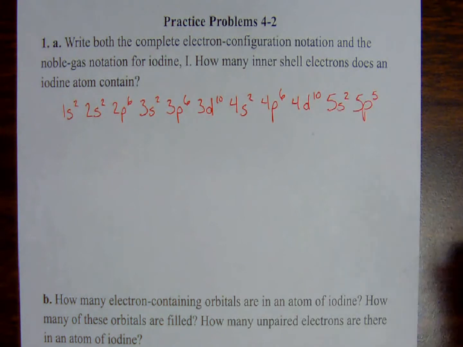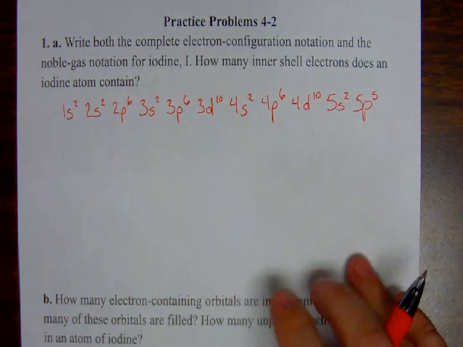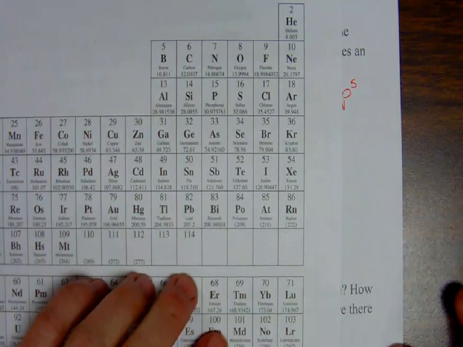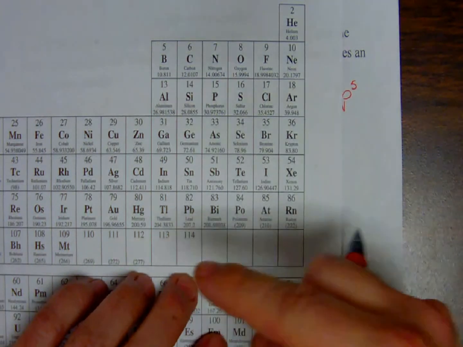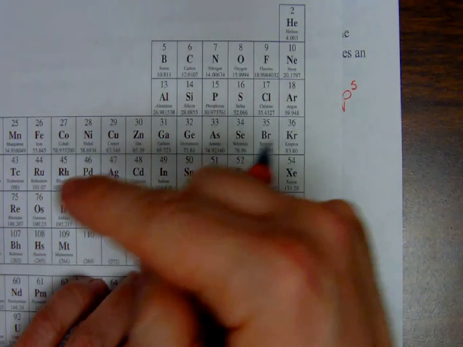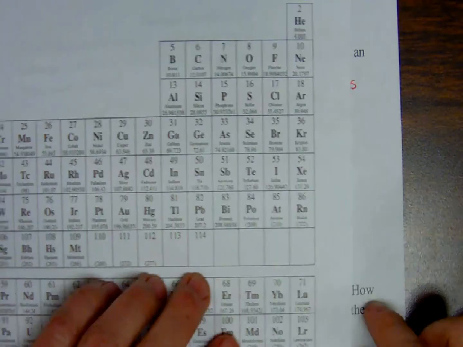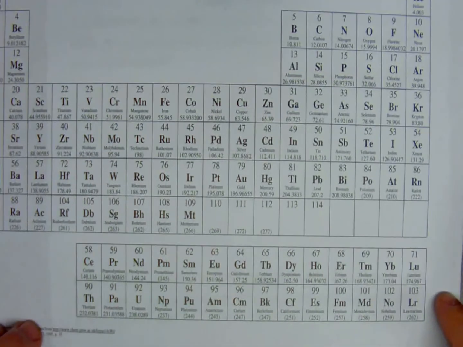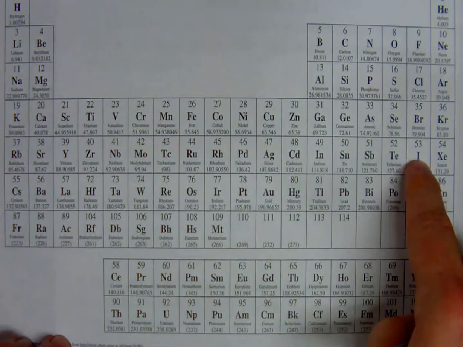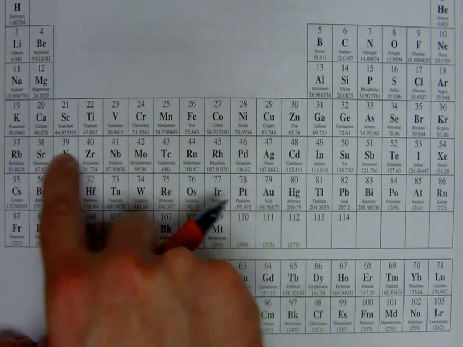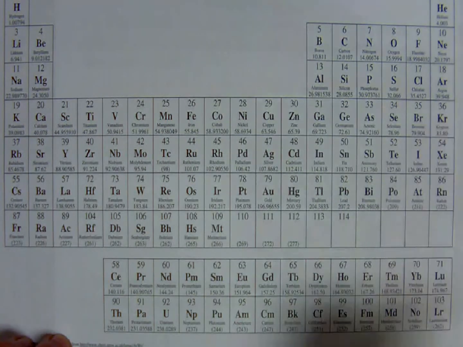So I'm going to write krypton, Kr, and put that in brackets. Now that I've represented the first 36 electrons, and again, how I know it's 36, I've represented the first 36 electrons just by drawing Kr, krypton. Now I'm off the hook for drawing those first 36.